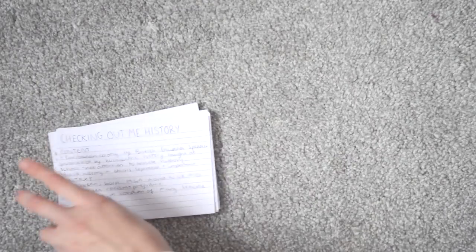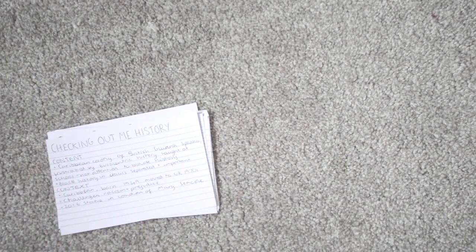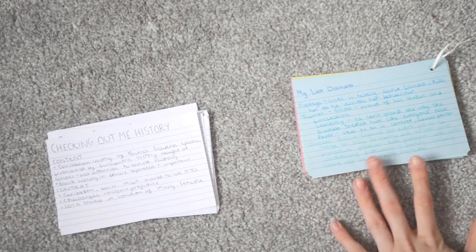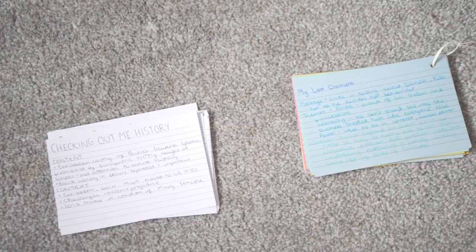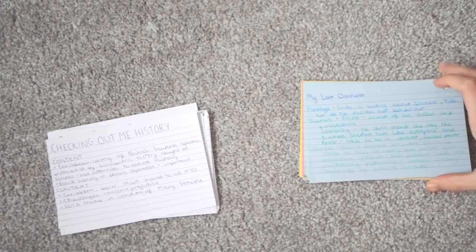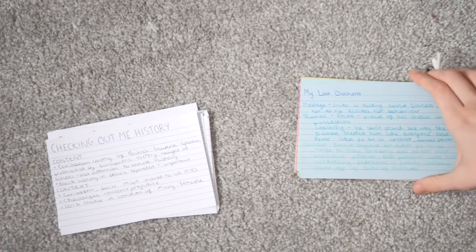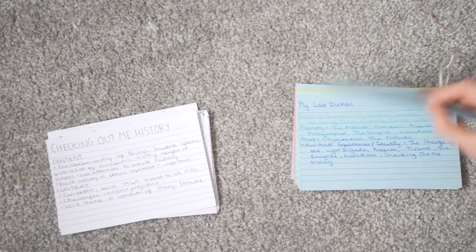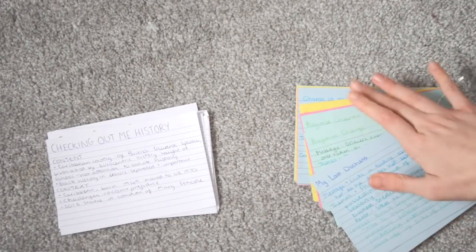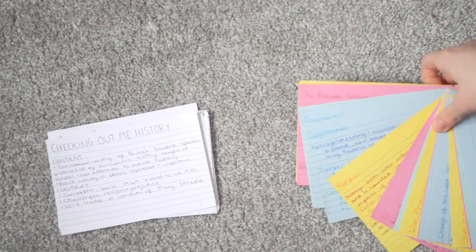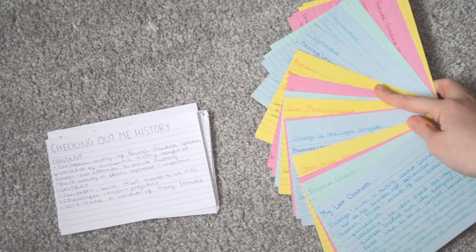Yeah, you can see I have one pile here of flashcards, and then I've got another, and I have my other pile here. I made this one first, and this is the one that I like to use because it has everything on there. So I've got my message, themes, context, and this is all the poems in my spec that I needed to know.